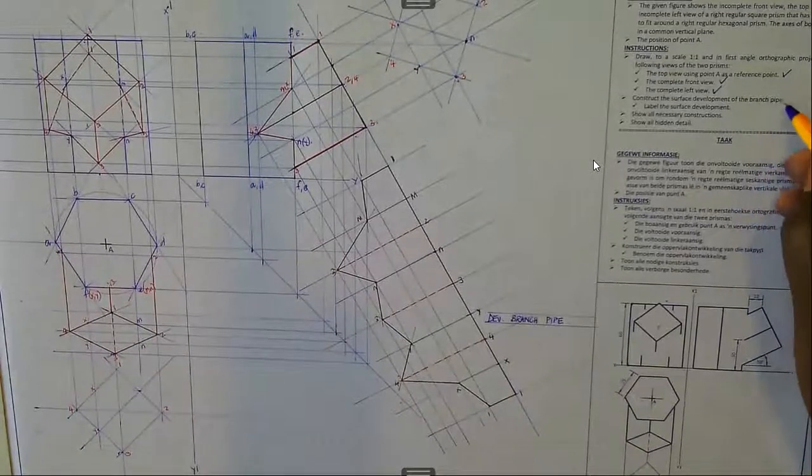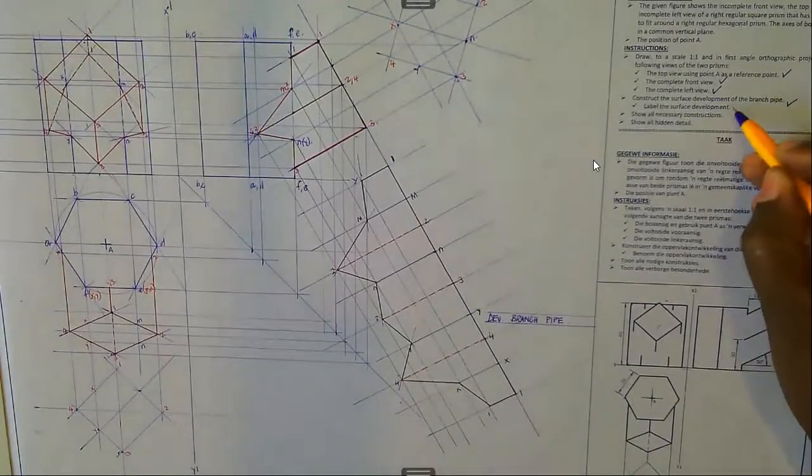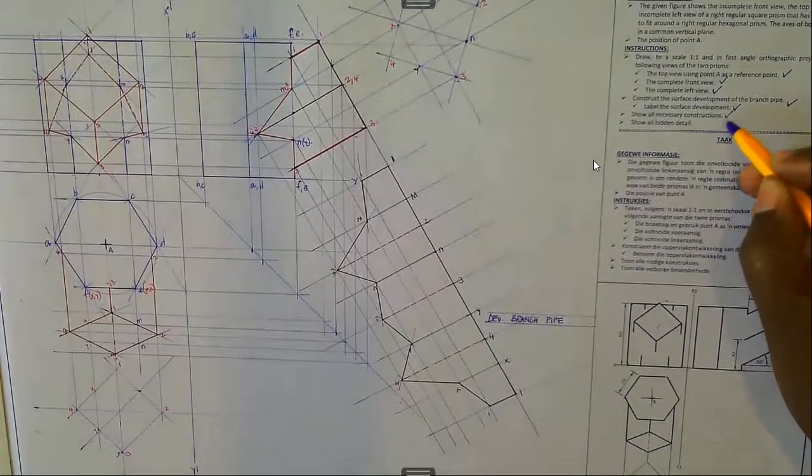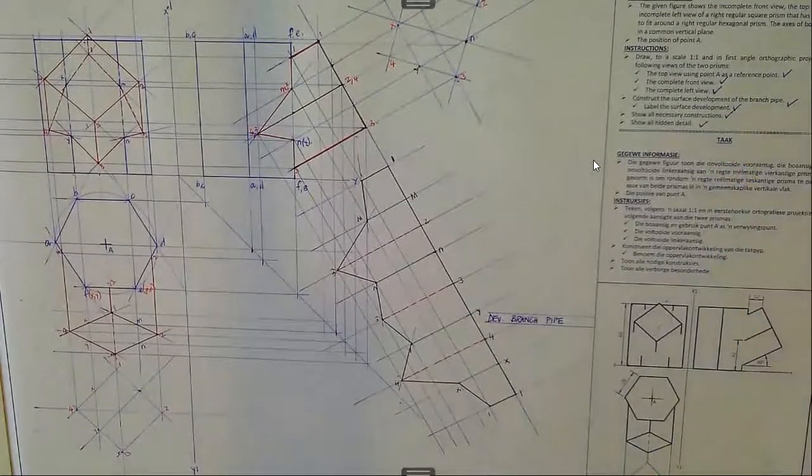Let me just check. We did develop that. Label the surface development. We've shown all the construction and all the hidden details that are required. Please make sure that every time you are drawing, you link with the question and find out if you have answered all the aspects of the question. You don't want to leave certain parts of the question which you know, simply because you didn't check. Check whether what we have done is what the question was demanding from you.